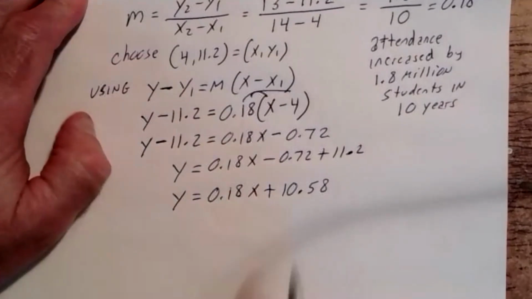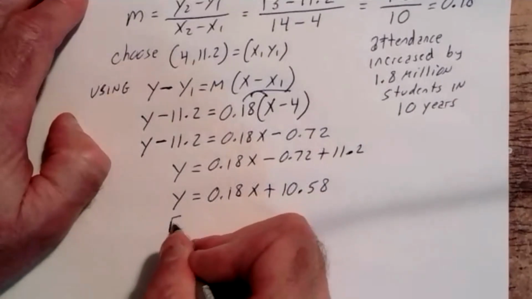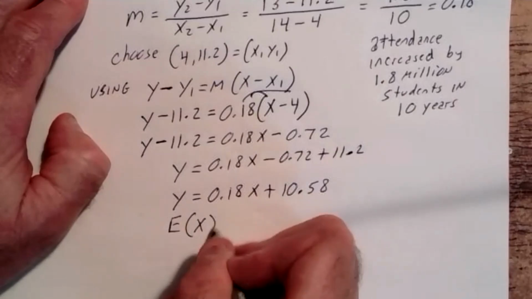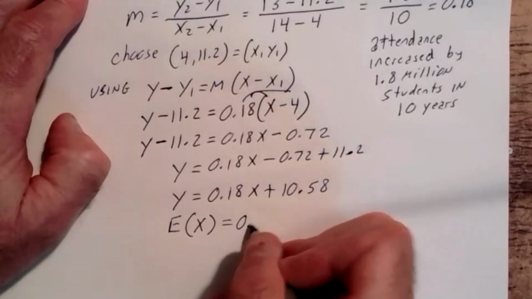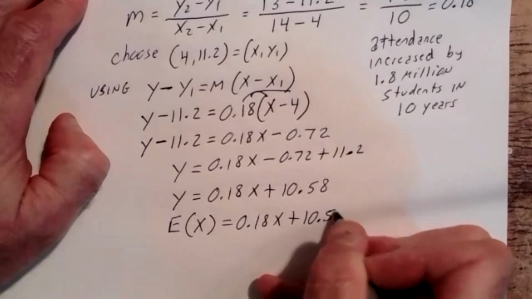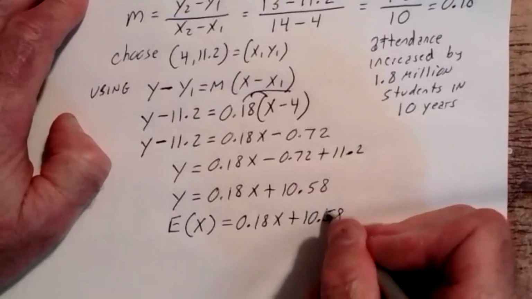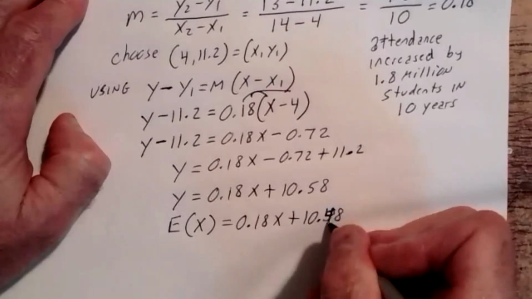This models the number of students that are enrolling. So we really have come up with an enrollment function, maybe E for the word enrollment. You agree? This enrollment function now is a linear function. Oh, sorry, it was 4.8, not 5.8. 4.8. Okay, 4.8.